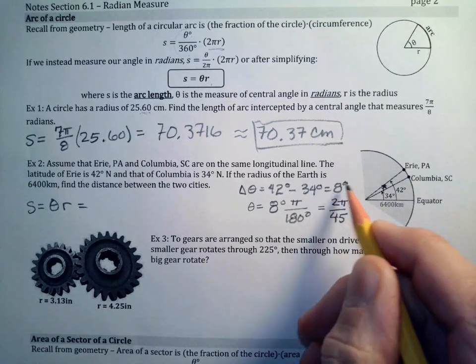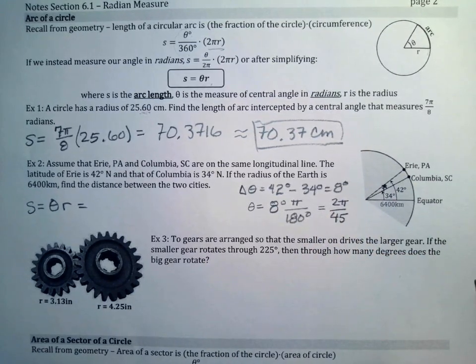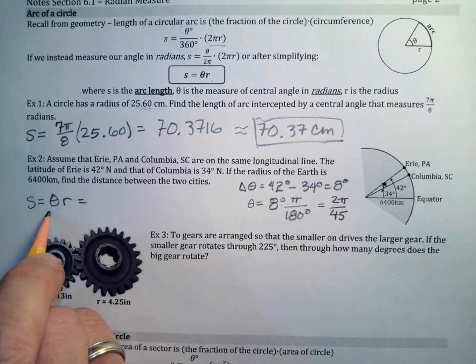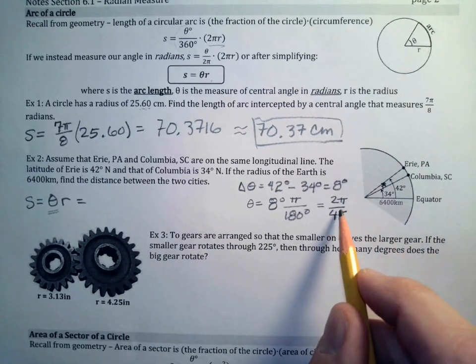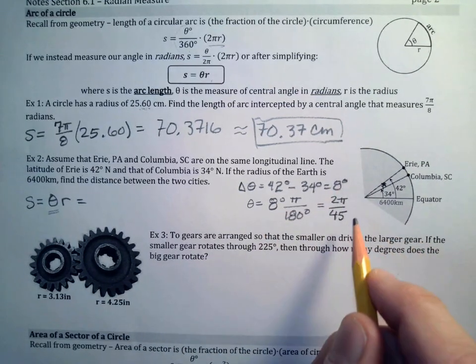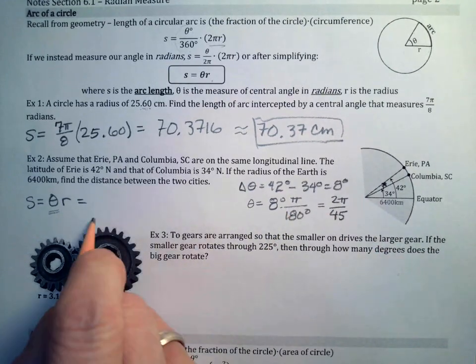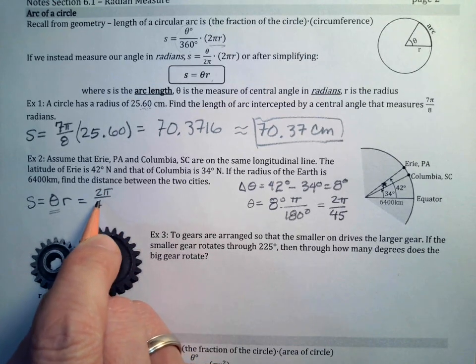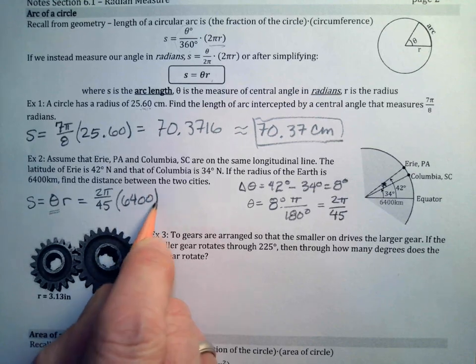So this is an exact measure in radians. And now we just plug it into our formula. Remember, if we're going to use this formula, the angle theta has to be in radians. So we found what it was, and we converted it by multiplying by pi over 180 degrees. So that's 2 pi over 45 times 6,400.